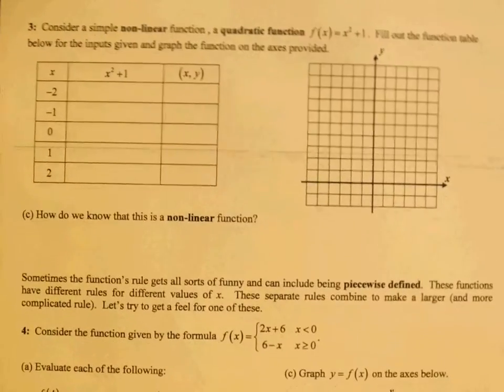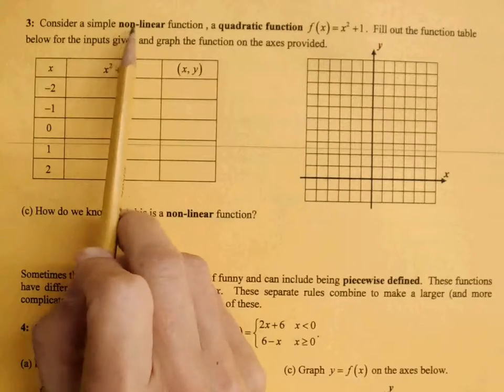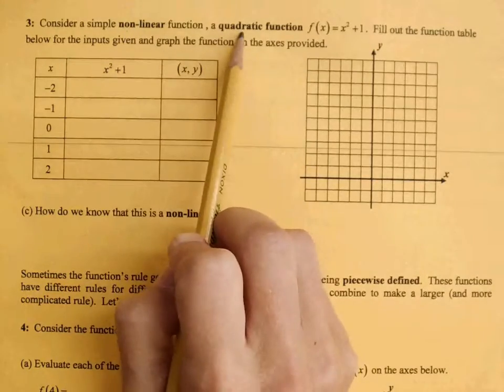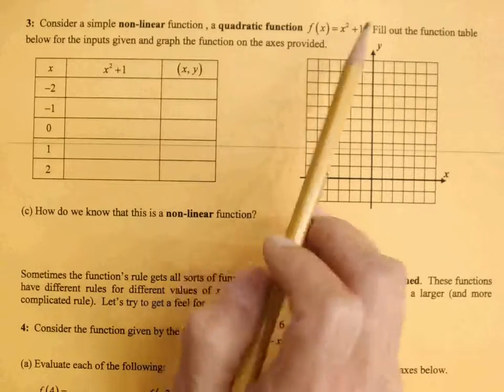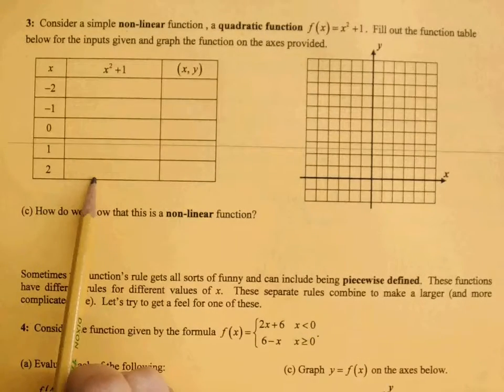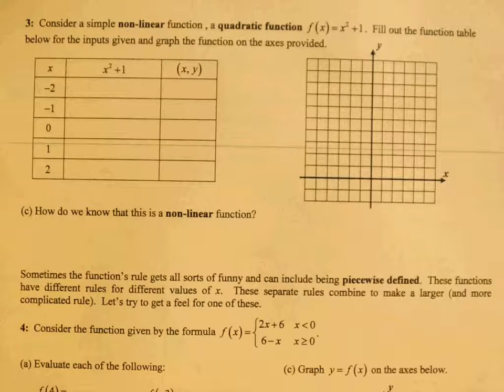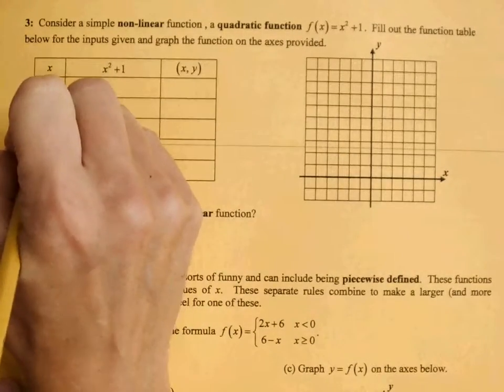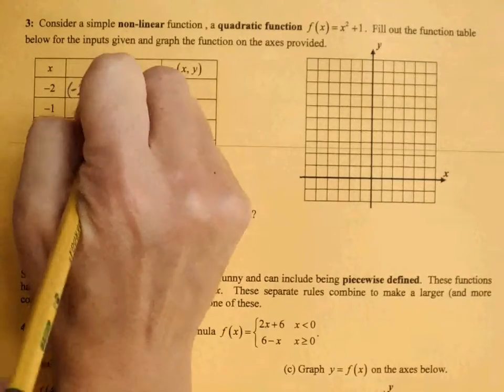So we are now on number 3. So number 3, right at the top it says consider a simple nonlinear function. This one is a quadratic function. Our quadratic function f of x equals x squared plus 1. We're going to fill out the function table below for the inputs given and graph the function on the axes provided. So again, very similar that we did on the front, except this time it is a quadratic function, not a linear function. So my input is negative 2. Input goes in for x. That's my simple substitution, and then we solve.